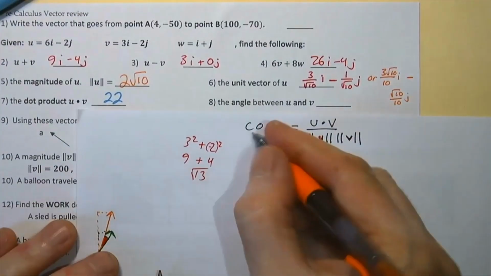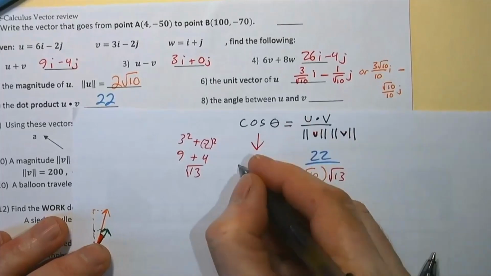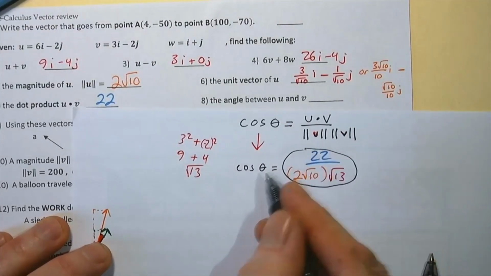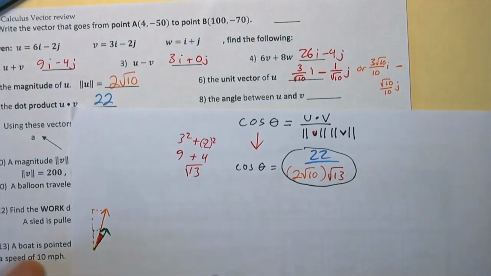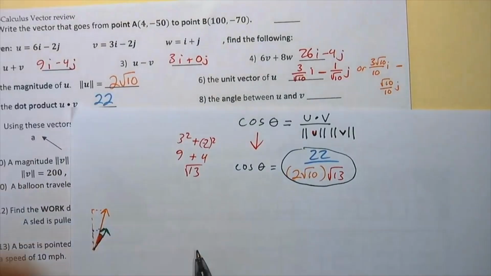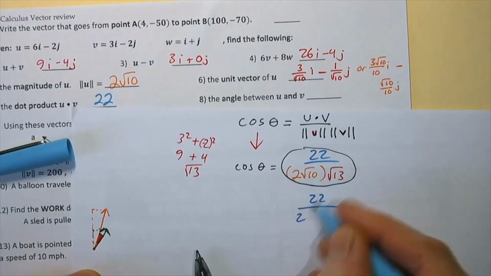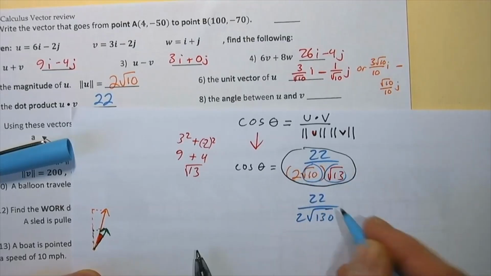And so, remember, there's cosine here. Cosine of theta is this. So for what angle has this number? Let me rewrite this number a little bit. 22 over 2 times that. Well, radicals like radicals: radical 130. Okay, let's put this in the calculator.